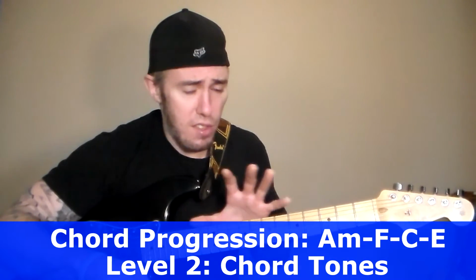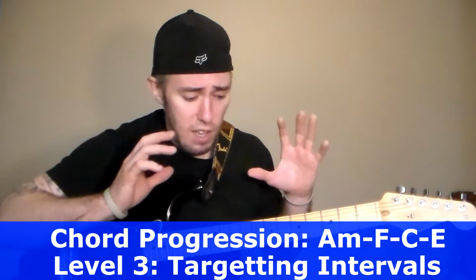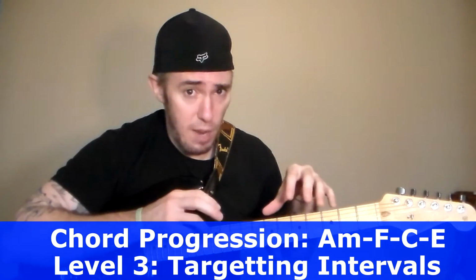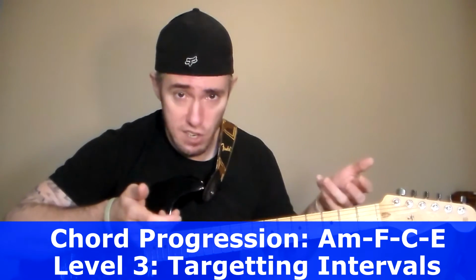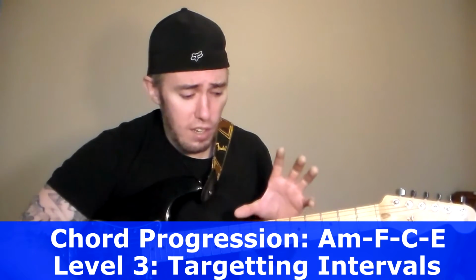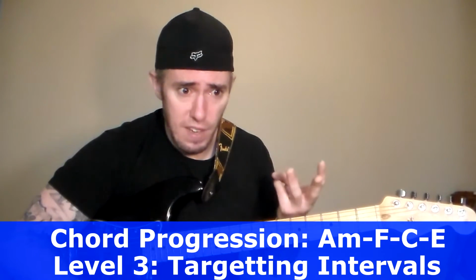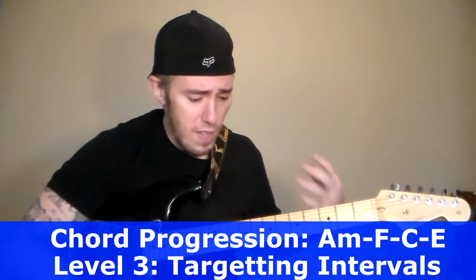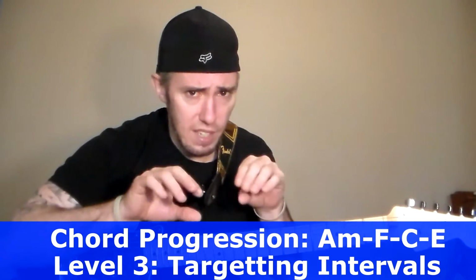So now this is the third level. This is where we're focusing in even more on each specific shape of these CAGED shapes, okay? So now we're targeting the roots, thirds, and fifths of each of these CAGED shapes, okay? So it's even more specific.